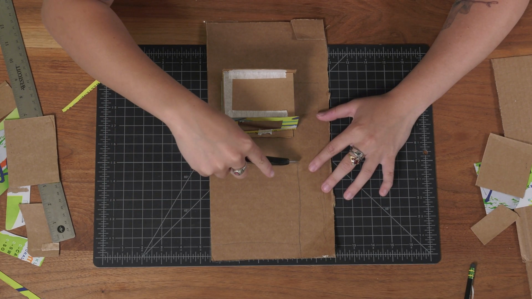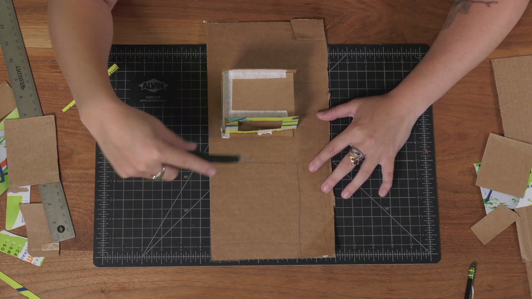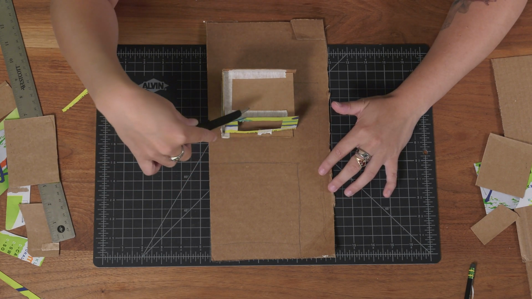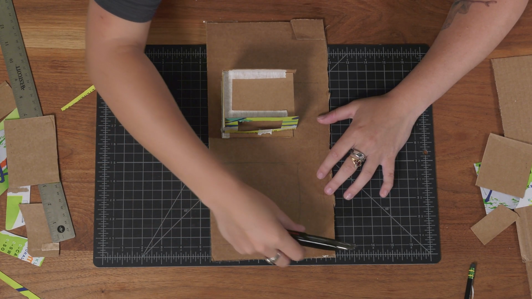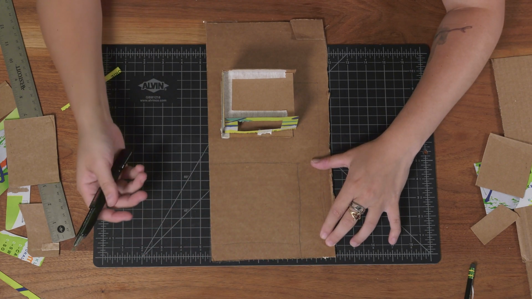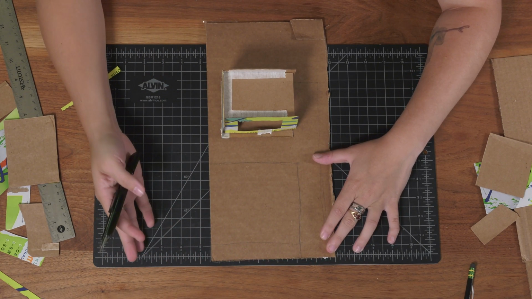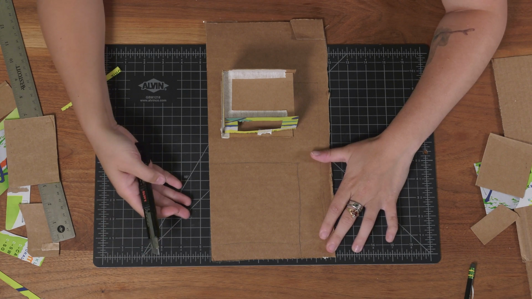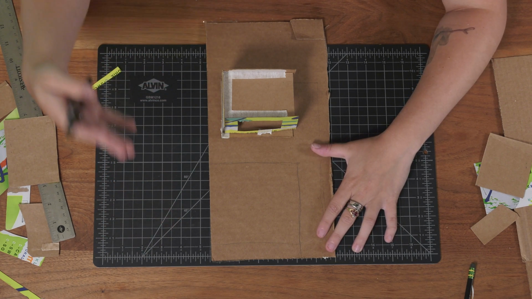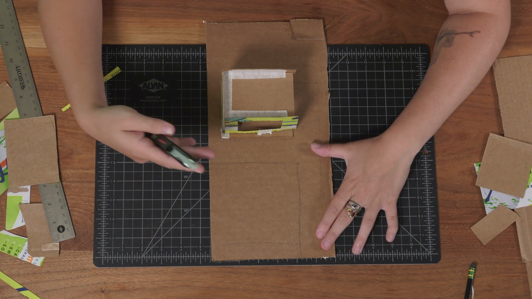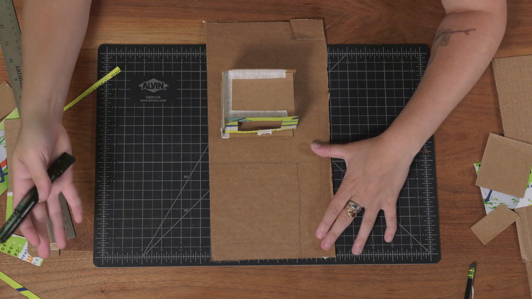So for here, we want this to be a yard. We want it to be a different texture than this and this. So I'm using my piece of cardboard that I had earlier that I said we were going to use for our base, and it's corrugated in between. So I want to use that corrugated section of this to represent the softscape, which is the yard.